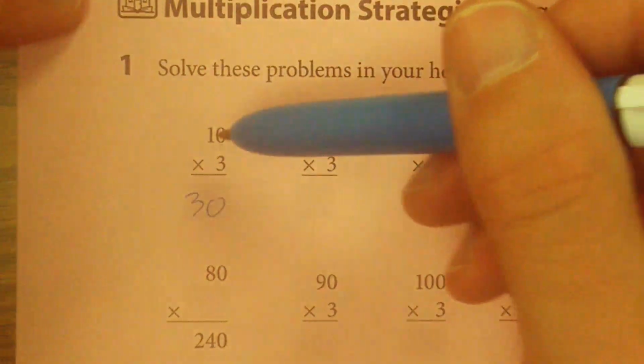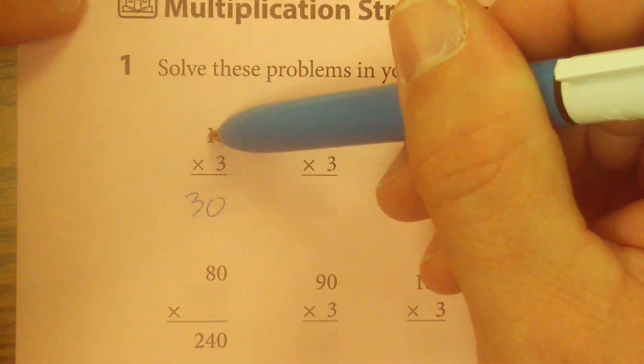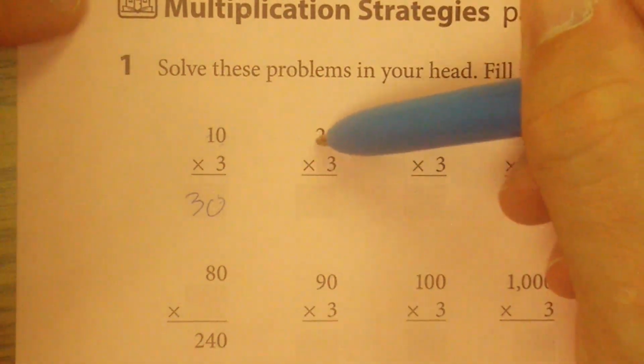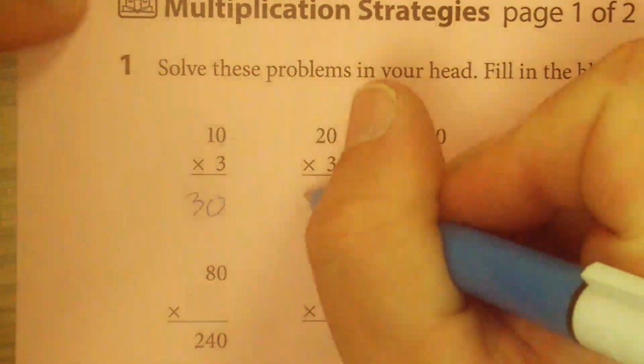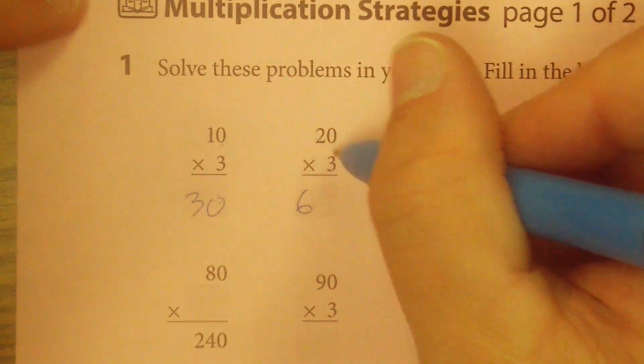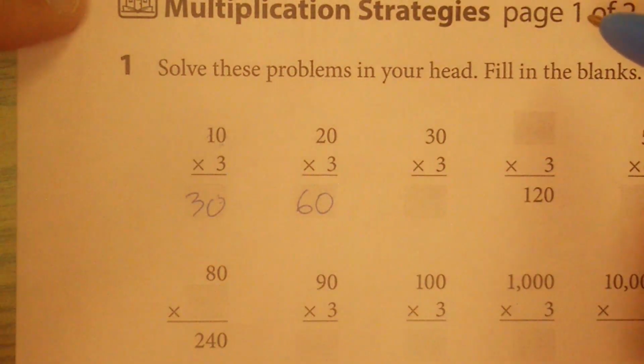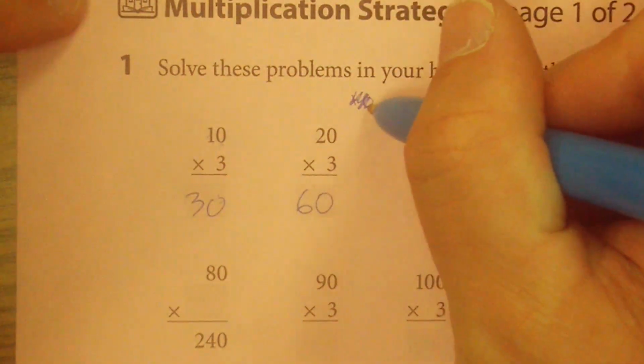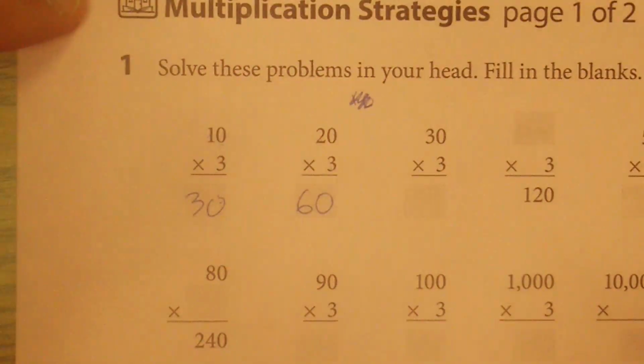10 times 3 is the same as taking 3 times the first number, which is 3, and adding the 0. Well, if I do the same strategy here, 3 times 2 is 6. I'm going to add this 0 to the end of the number. I'm not adding 0. I'm not going plus 0. No. I'm just taking the 0 and putting it on the end.